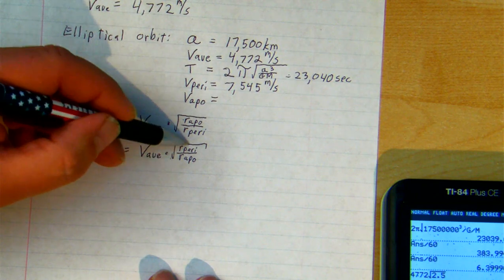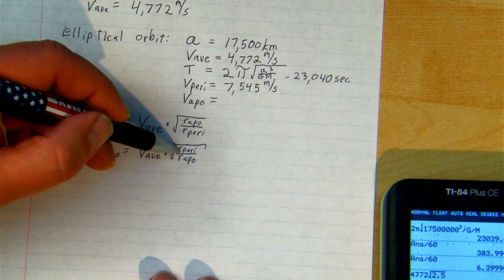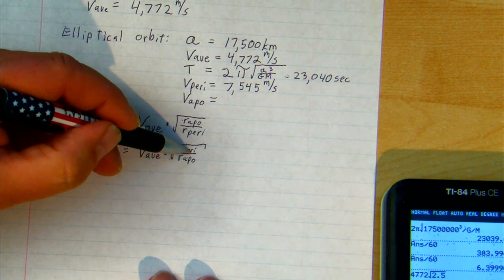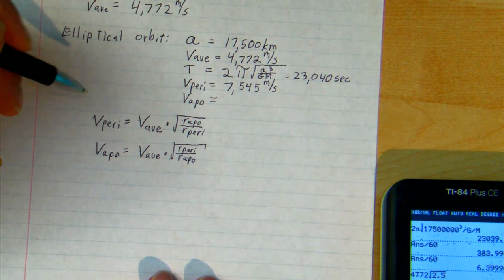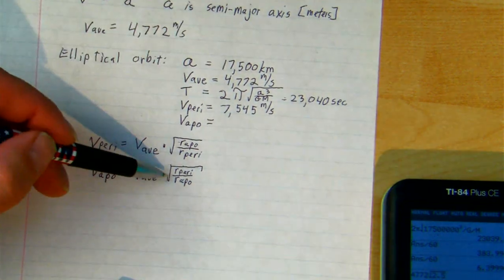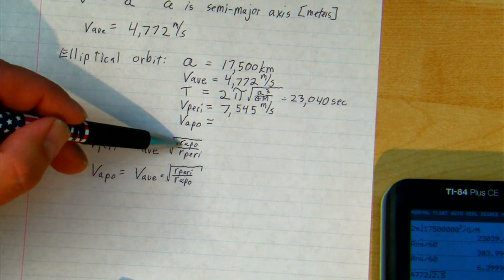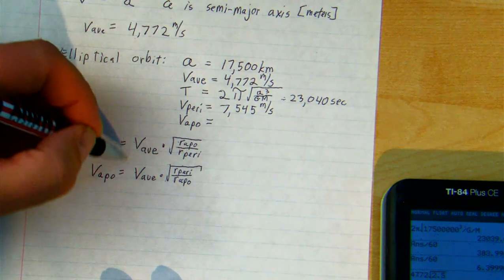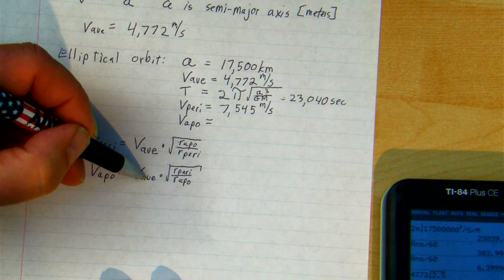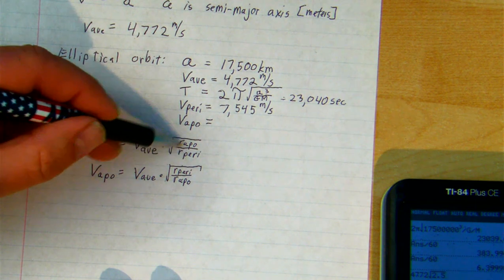The square root of a number smaller than 1 is a number smaller than 1. So the apoapsis velocity is going to be below the average velocity. Calculate, please. Oh, and by the way, since this is the reciprocal of that, you could just say this is the average orbital velocity divided by this first ratio.